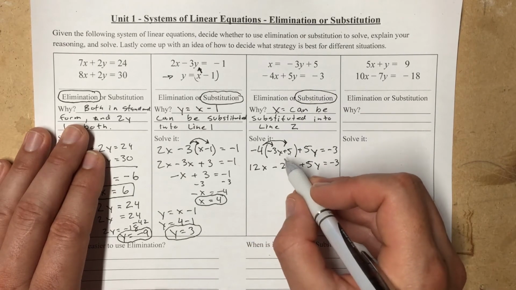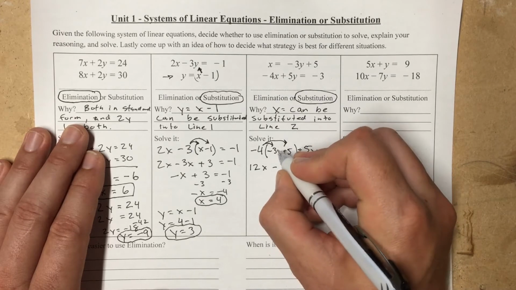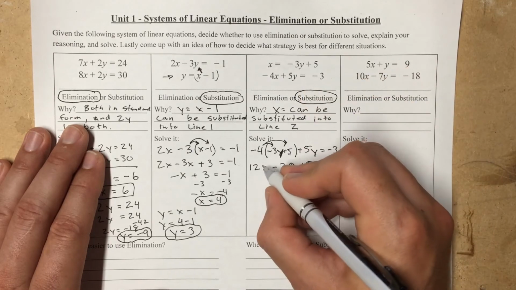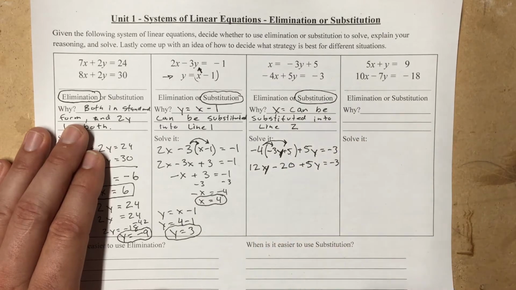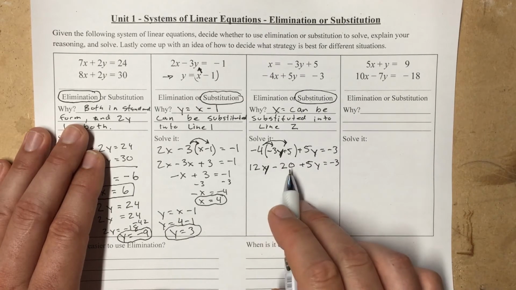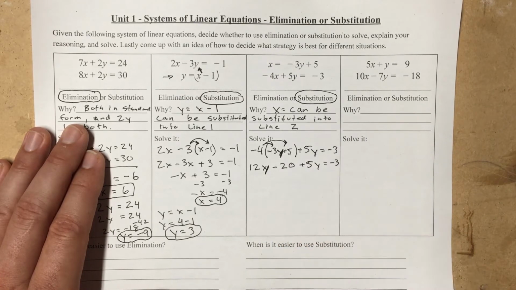Sorry, I made a little bit of a mistake. This is supposed to be a y, negative 3y plus 5 makes that a y as well. I notice I had x and y. Should be all y's there. All right, so 12y minus 20 plus 5y equals negative 3.